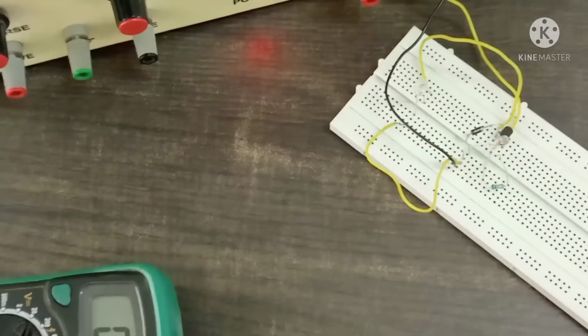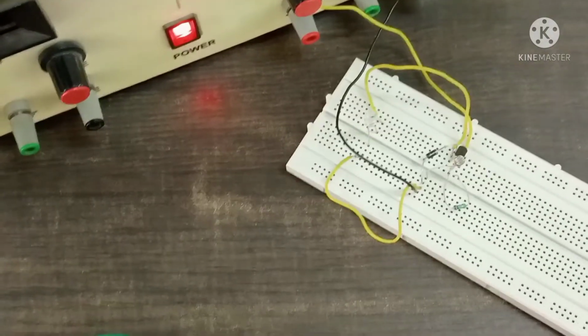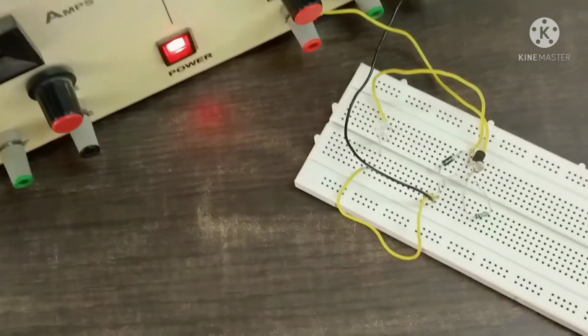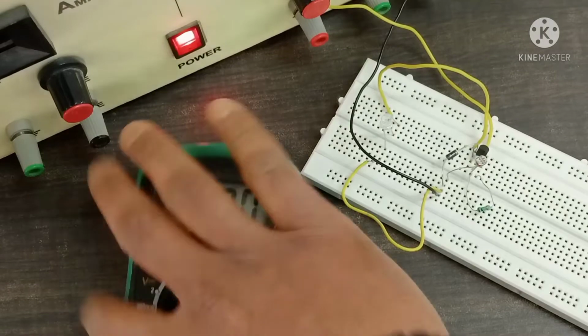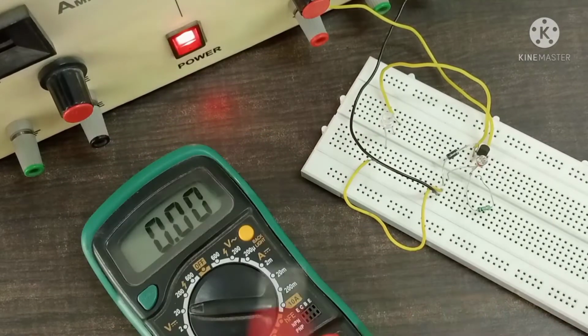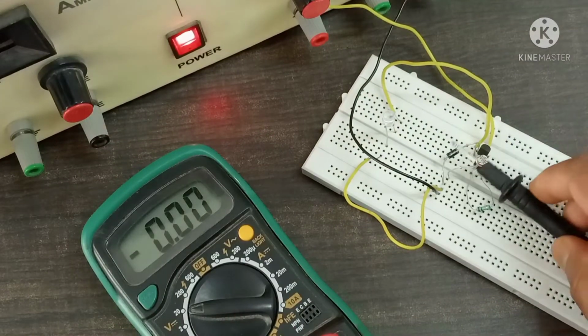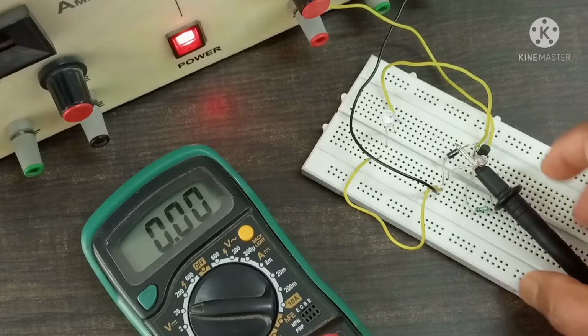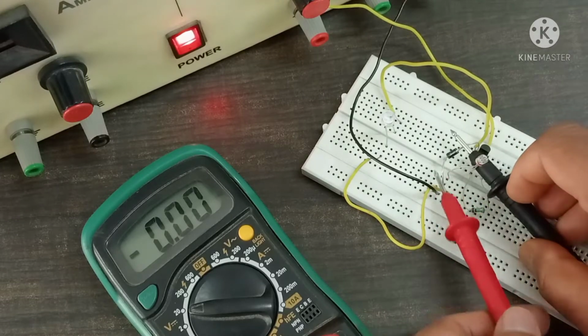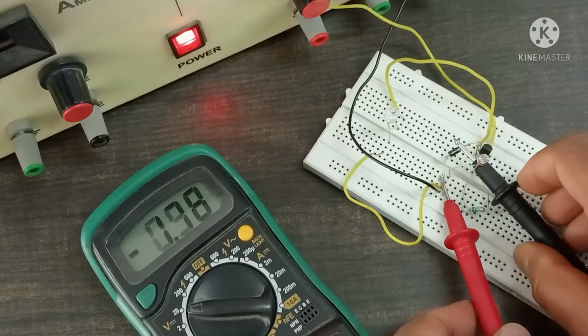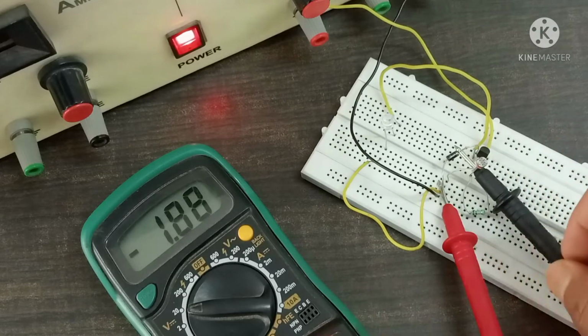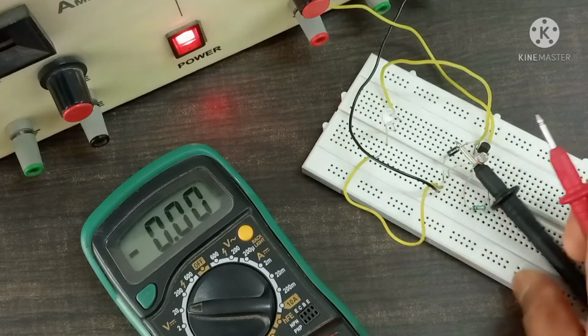Now you will see that due to this change in VCC, the circuit parameters will change. I will show you. Again I am going to use the same multimeter, and now I will check the voltage level.